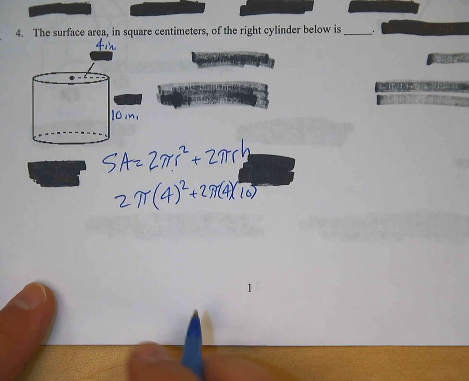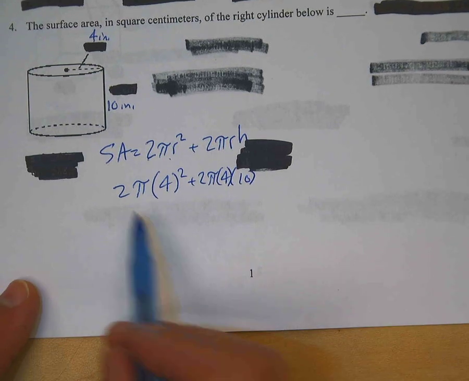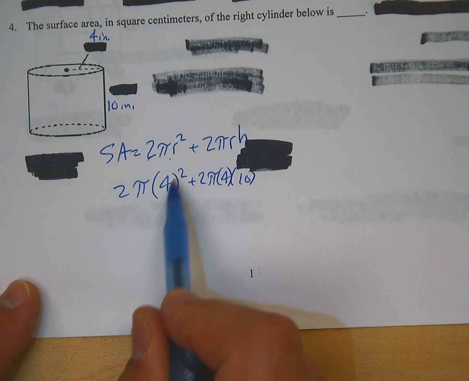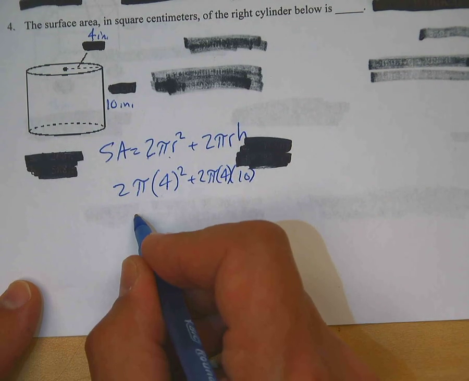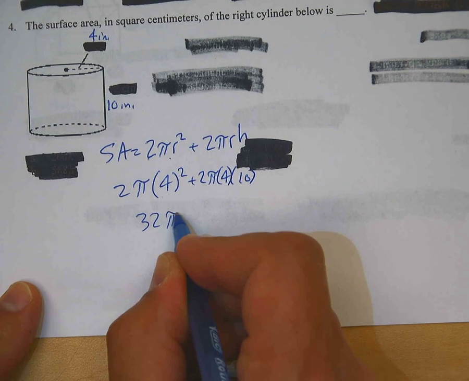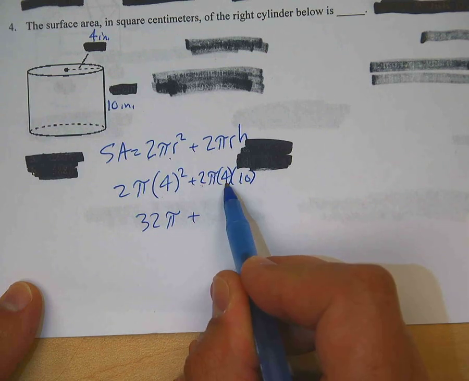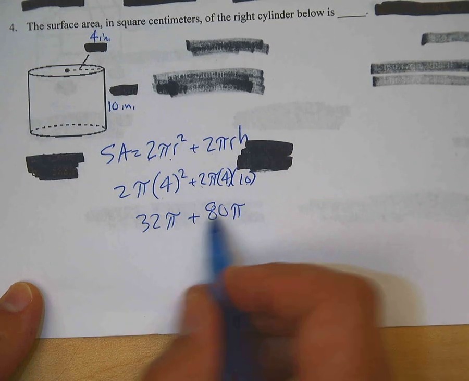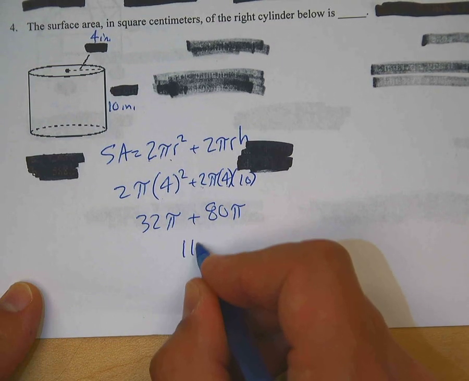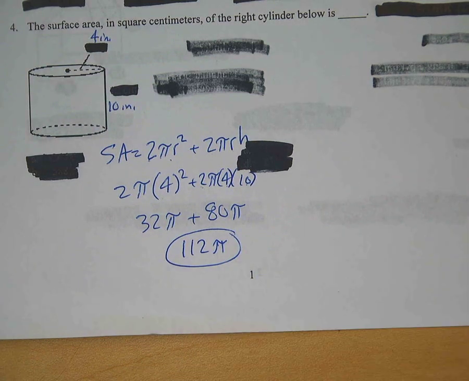I'm going to do this 2 ways. I'm going to show you something, okay? Because there's actually going to be a question on the test. You have to do this. Okay? Take 4 squared, which is 16, times 2 is 32 pi. I'm going to keep that pi on there. Plus, multiply these. 2 times 4 is 8, times 10 is 80 pi. So if I add those 2 pi's together, that would give me 112 pi. So my answer could be like this if I'm doing it in terms of pi.